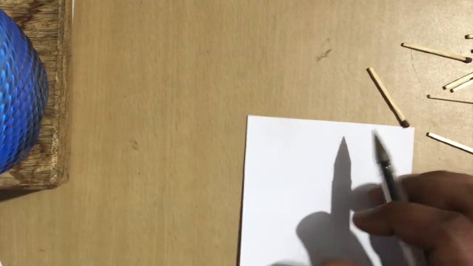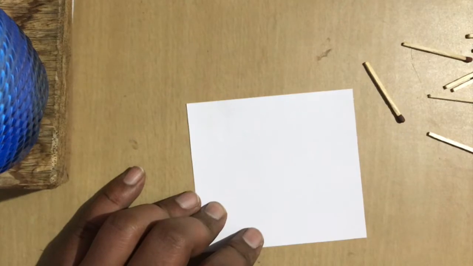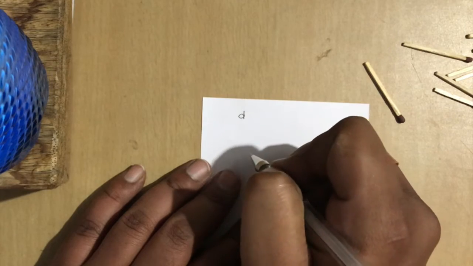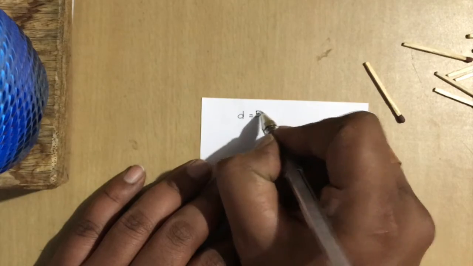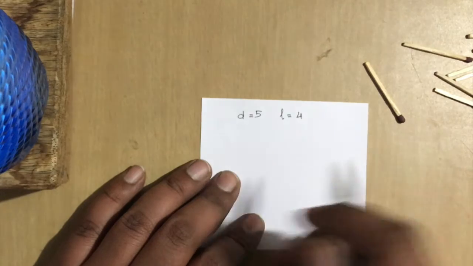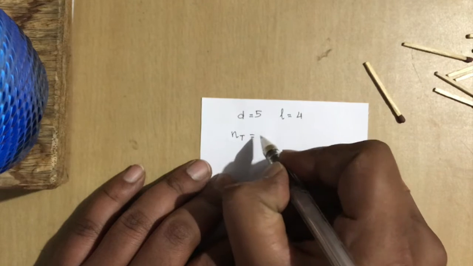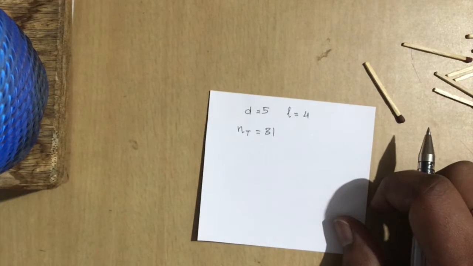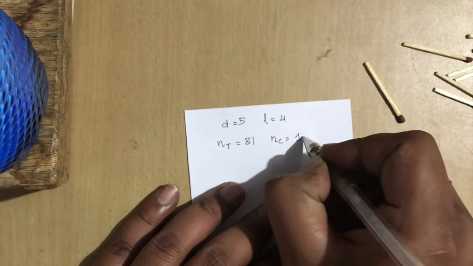So now that we have everything that we want from the experiment, we're going to use a simple formula. The distance between the lines, let's call it D, is equal to 5 centimeters, and the length of each matchstick, let's call it L, is equal to 4 centimeters. The number of total dropped matchsticks, let's call it NT, is 31, and the number of matches that are crossing the lines, let's call it NC, is equal to 11.